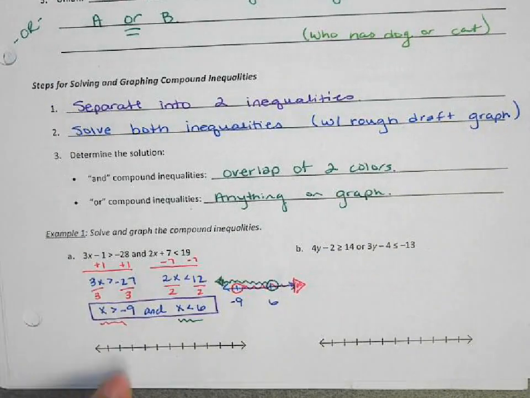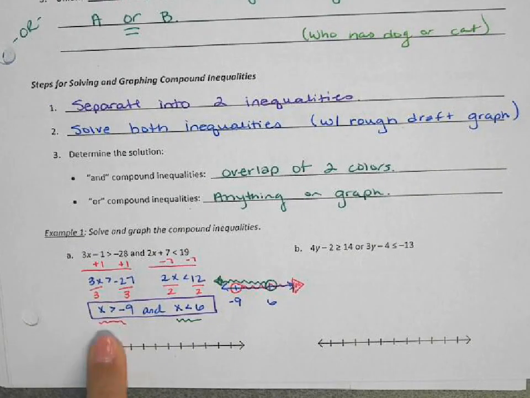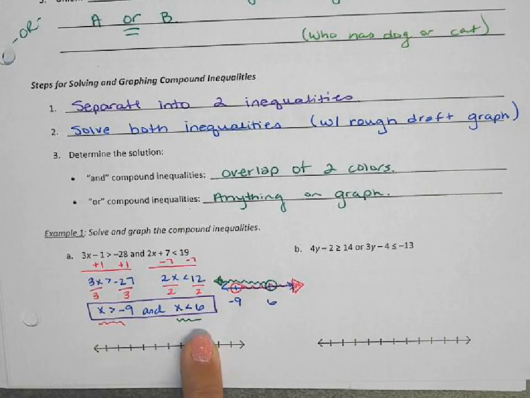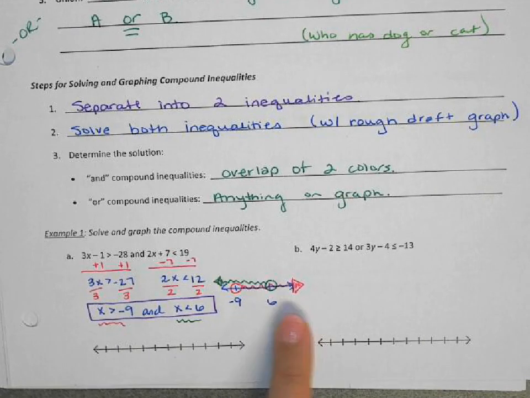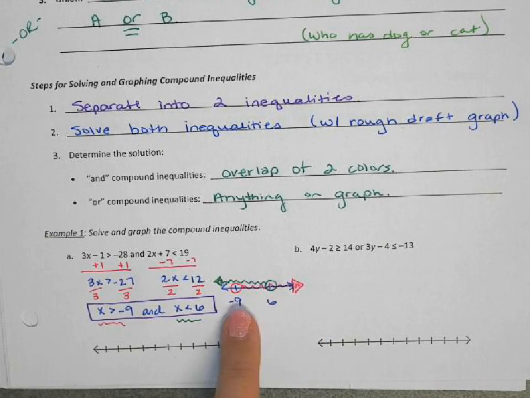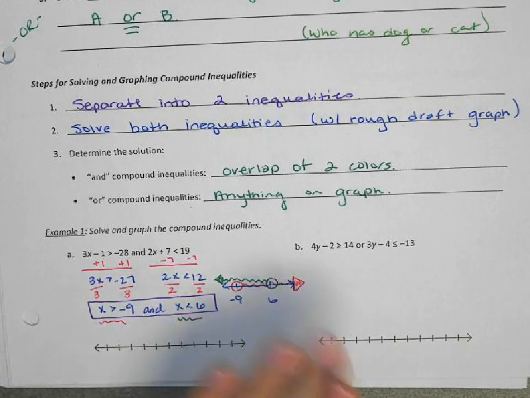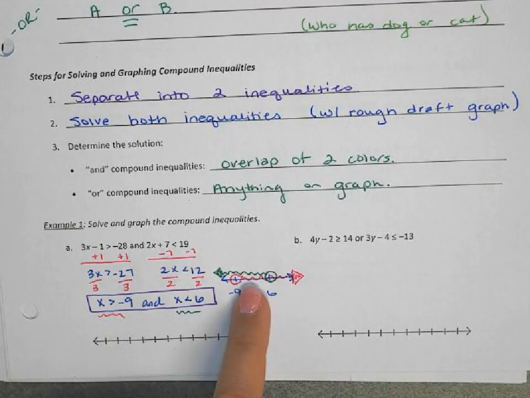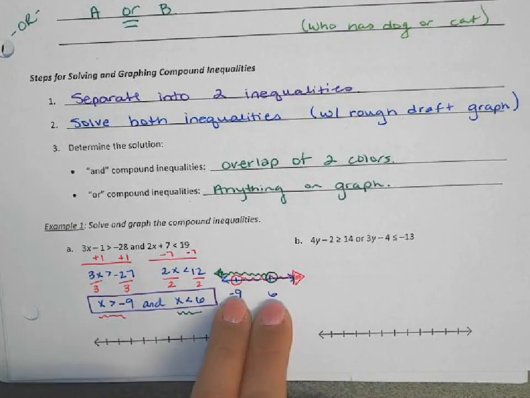And since it's an "and," where is the graph pink and green? Yeah, between those open circles, right? So I use my rough draft graph to say, okay, where is it green and pink? It's in between -9 and 6.